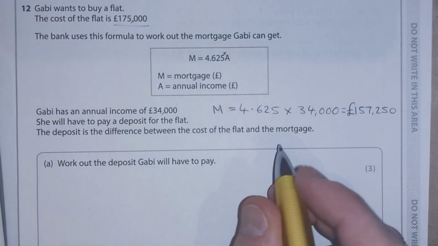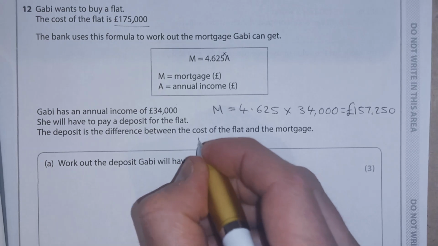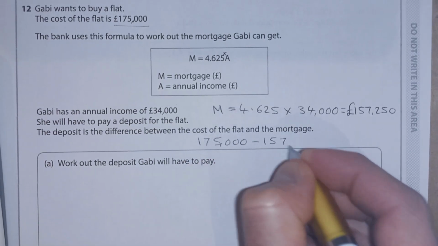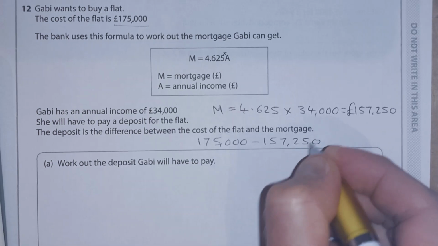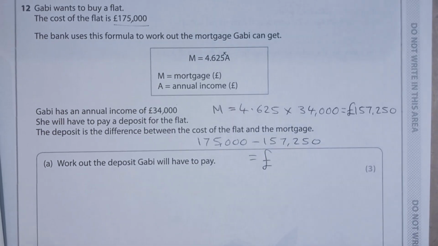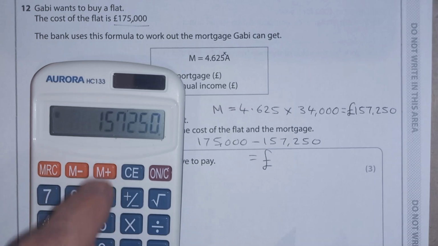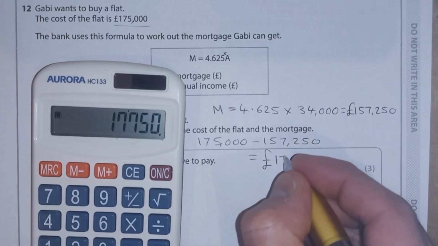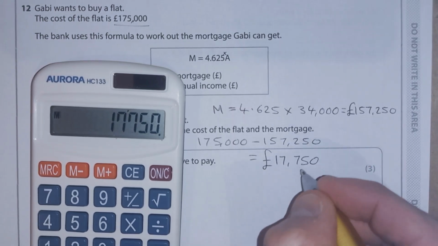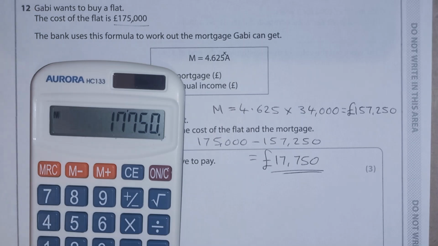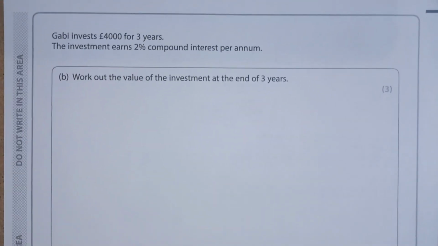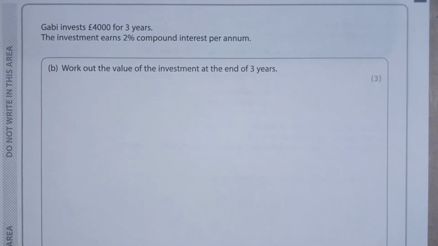We want the difference between the cost and the mortgage, so we want 175,000 minus 157,250. So I can put that in my memory. 175,000 minus memory recall gives £17,750. That was part A. We do have a part B as well, so we're not quite there yet.